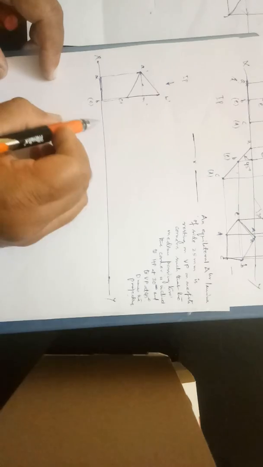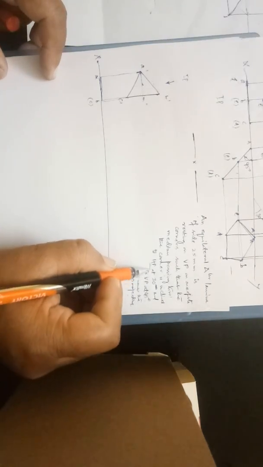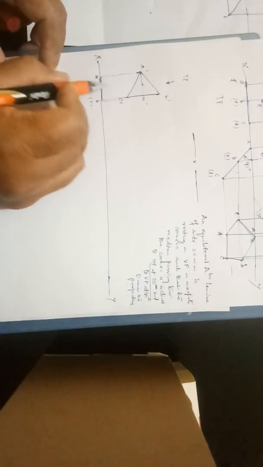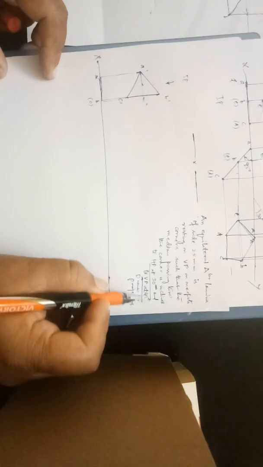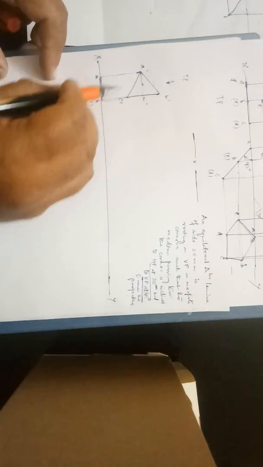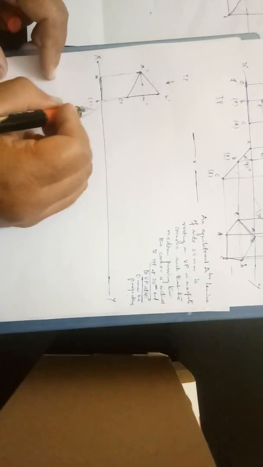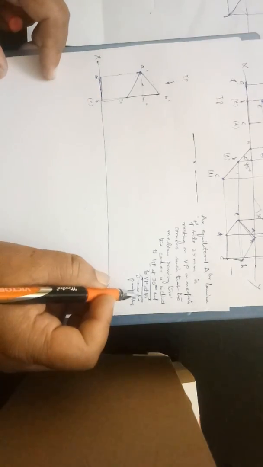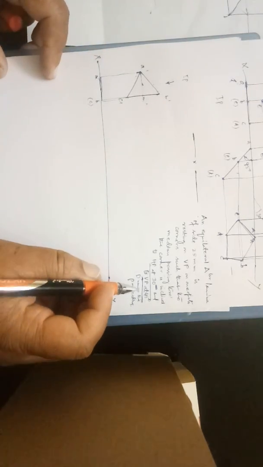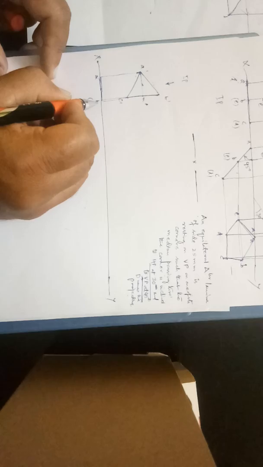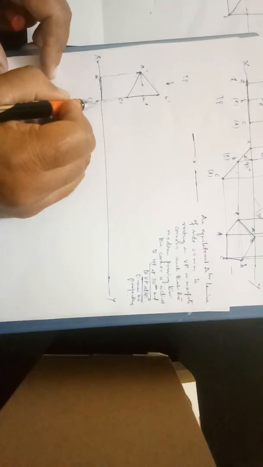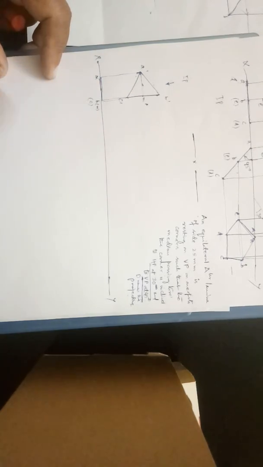Next is the HP condition. What is the HP condition? Next is the VP condition. Because the lamina is resting on VP, you have to take the VP condition first. So he says the median passing through the corner on which the lamina is resting on VP is inclined to VP at 45 degrees. So here M dash also will be here, it will be hidden, so M will be hidden.